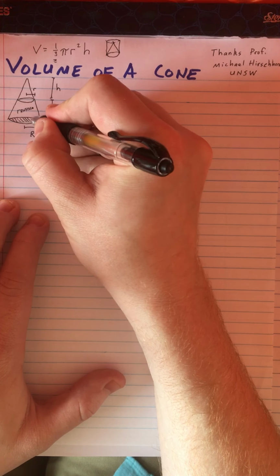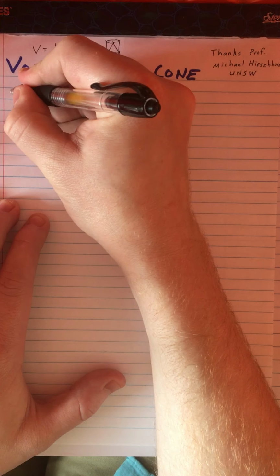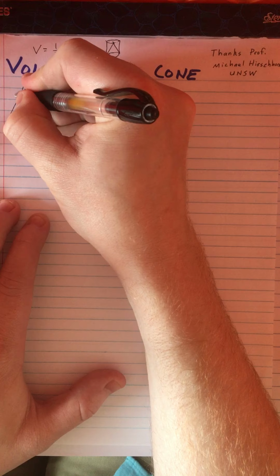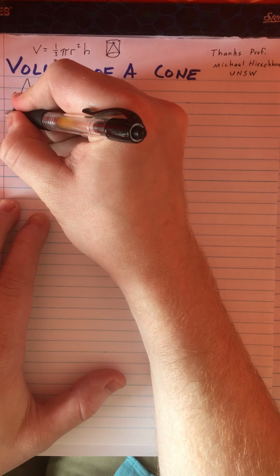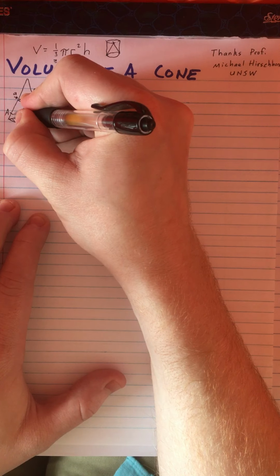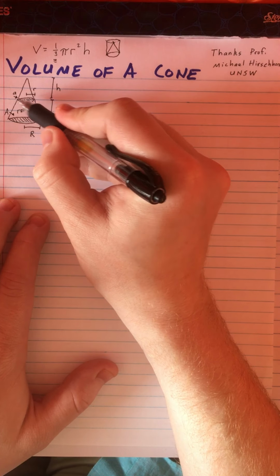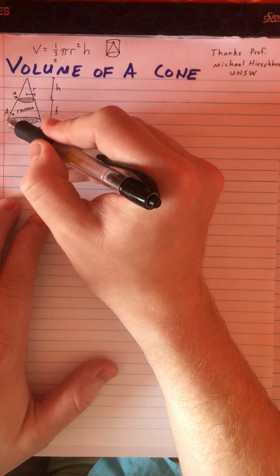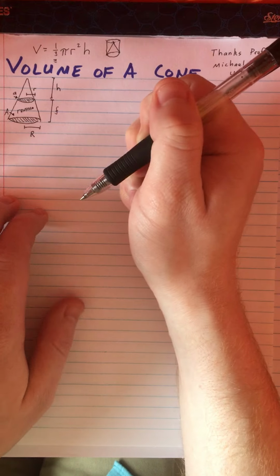In addition, we're going to be talking about the area of these two bases. The small cone is going to have an area of lowercase a, and the big cone is going to have an area of uppercase A. So the frustum has on the top a circle that has an area of lowercase a, and has as its base uppercase A down there.